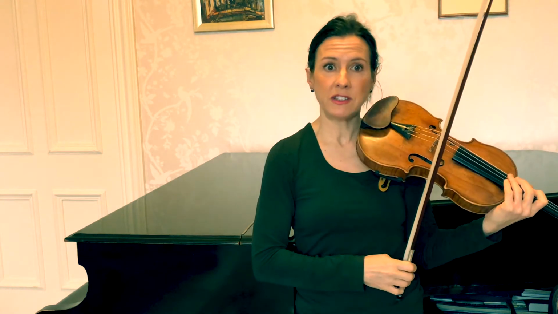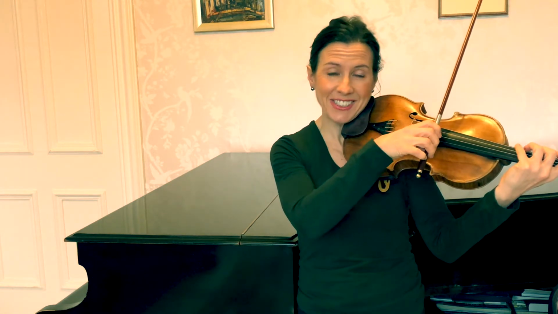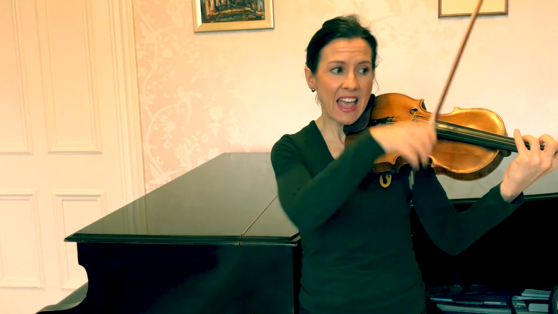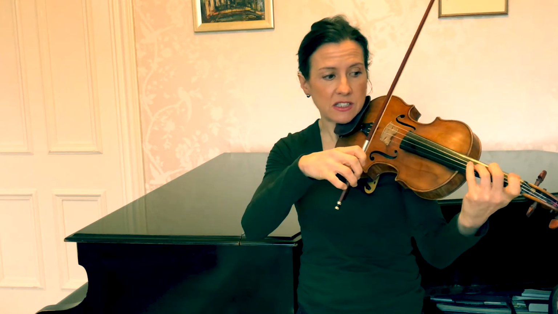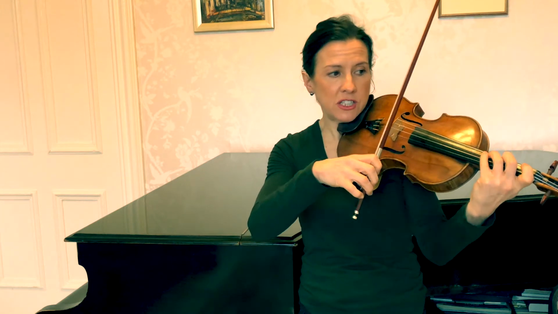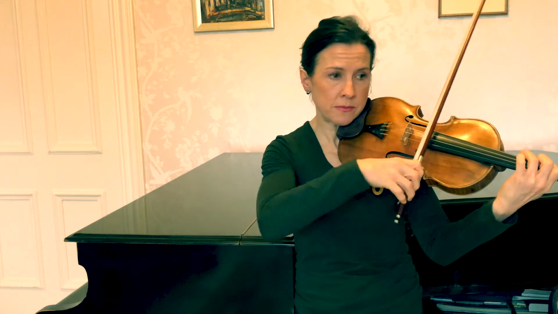If you're up for the double stops, keep it very short, keep the hand very relaxed, free. And then here, slide over, the third finger slides directly over to the G string. And then you're there for the double stop.